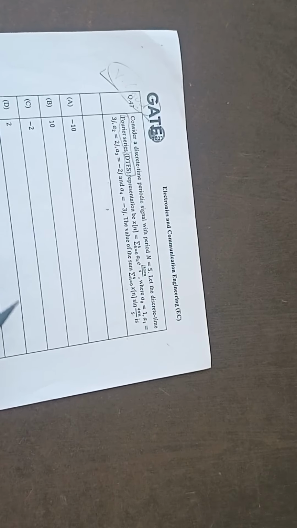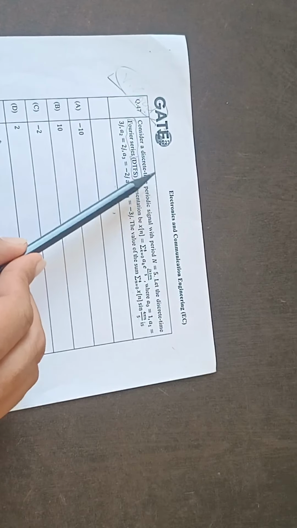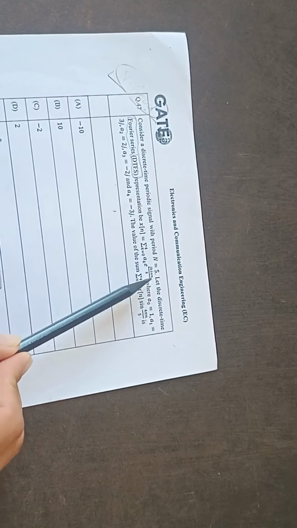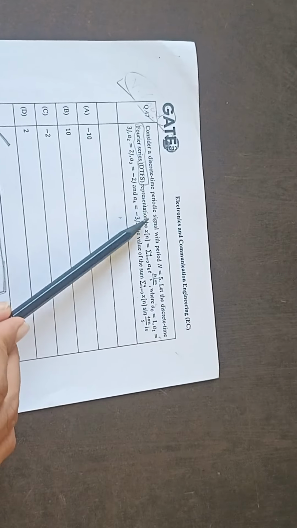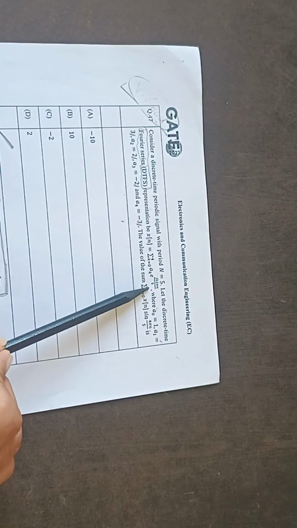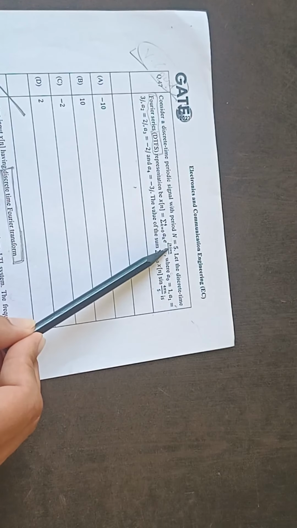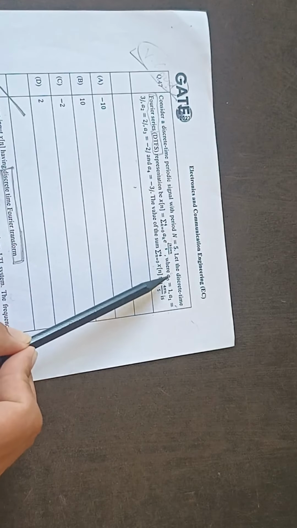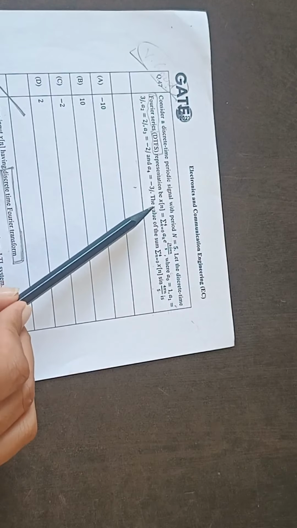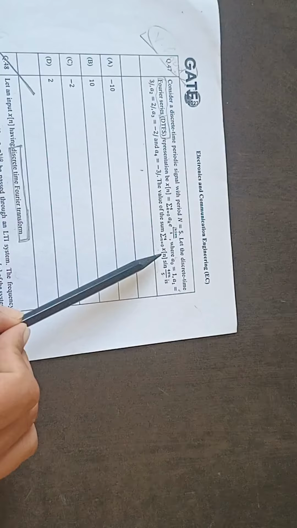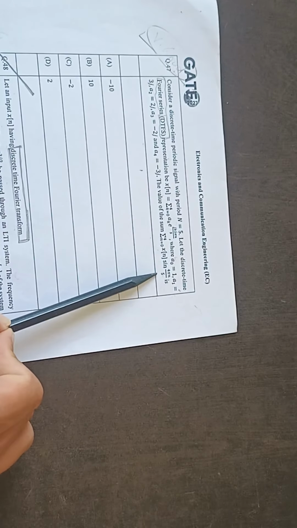Another question is on discrete time Fourier series. It is saying that consider a discrete time periodic signal with period n equal to 5, and let the discrete time Fourier series be represented by xn equal to this formula: ak e raised to power j k 2 pi n by 5, where a0, a1, a2, a3, a4 are given. So we need to find the value of the sum n equal to 0 to 4 xn sin 4 pi n by 5.